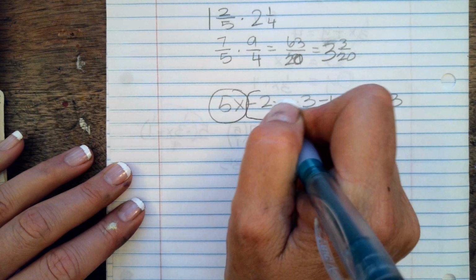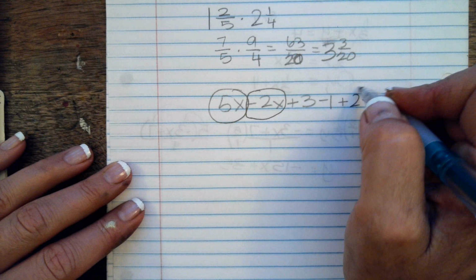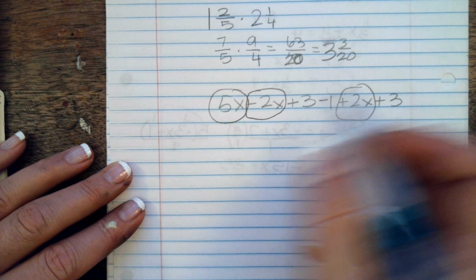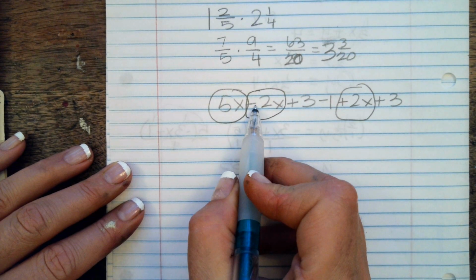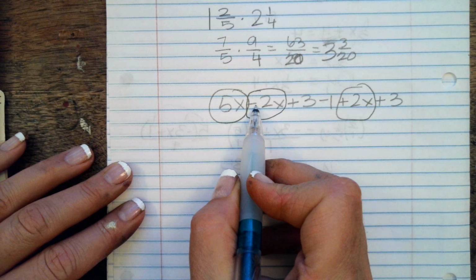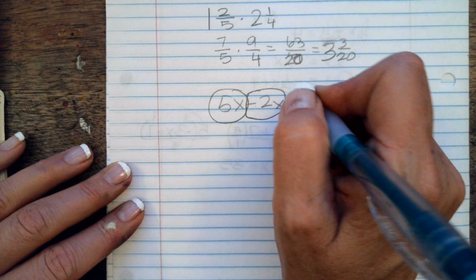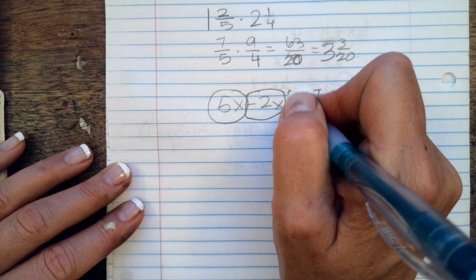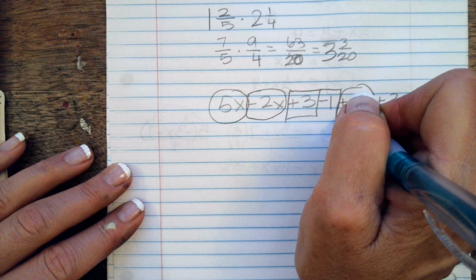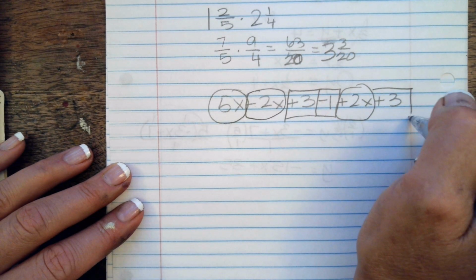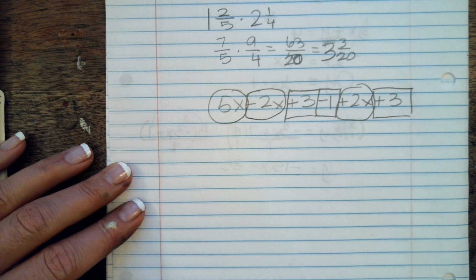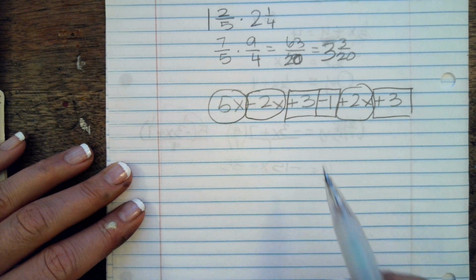I like to pick a shape to do all of my x's, and whatever is included before the integer that's connected to the x would be in your circle as well. And then I pick a different shape to do the numbers or the y or whatever is in the problem. And again, you are going to keep whatever is in front of the number with it.